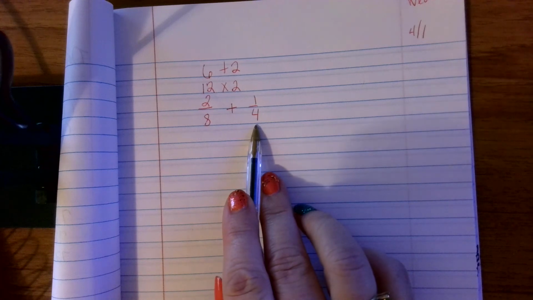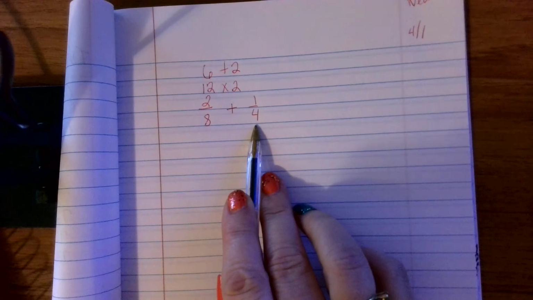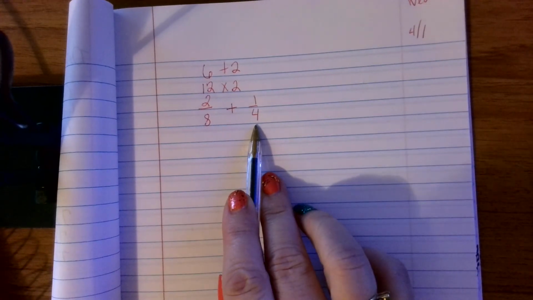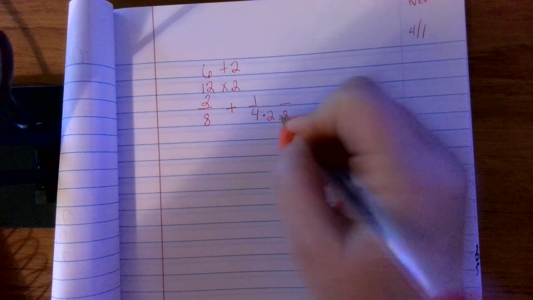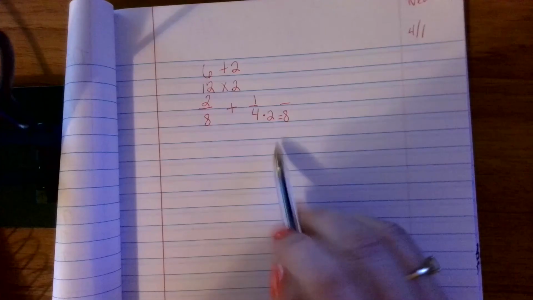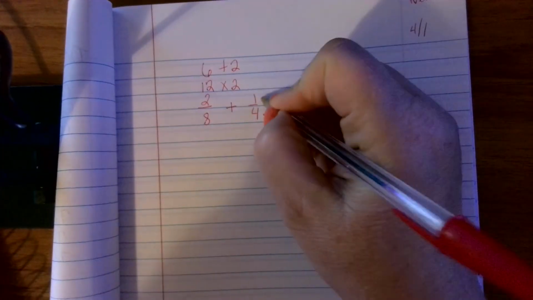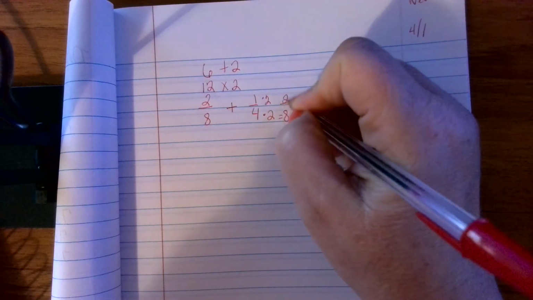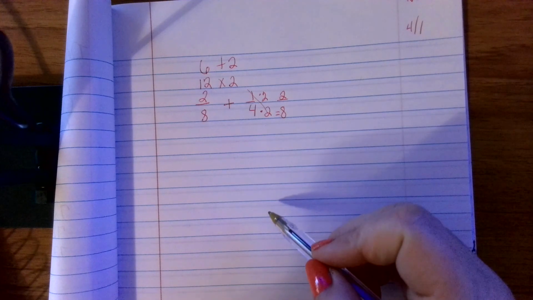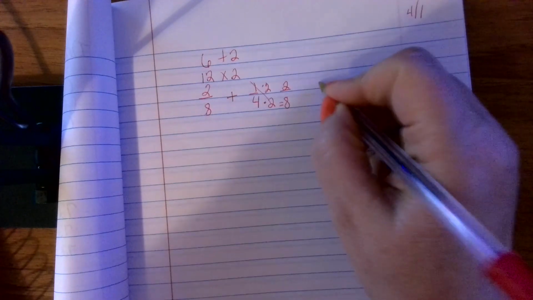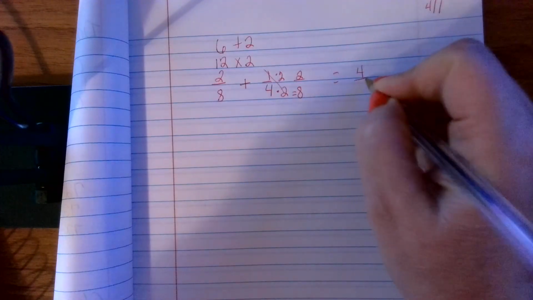So what are the common, if we multiply numbers, what are the 4 times 1 is 4, 4 times 2 is 8. Well, that's what we're going to do. We're going to say times 2 equals 8. When we multiply on the bottom, we need to multiply on the top. So now we have 2/8 plus, I'm going to scratch that out to show you, plus 2/8. So 2/8 plus 2/8 equals 4/8.